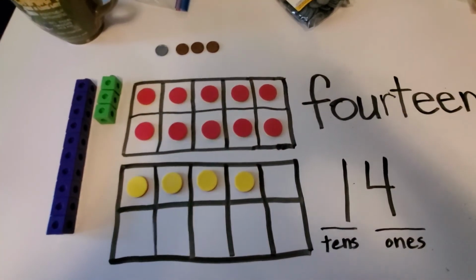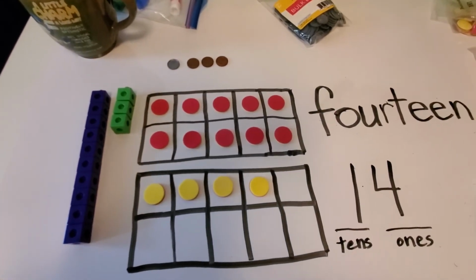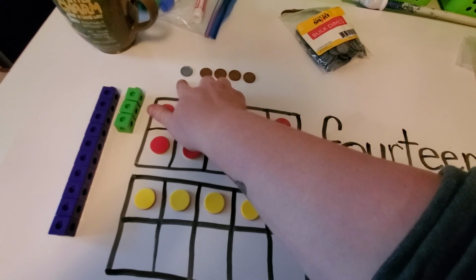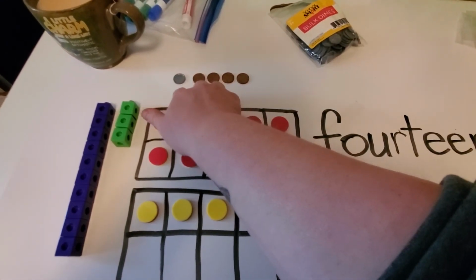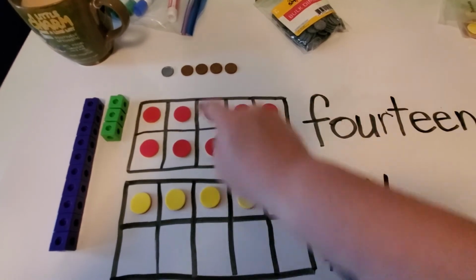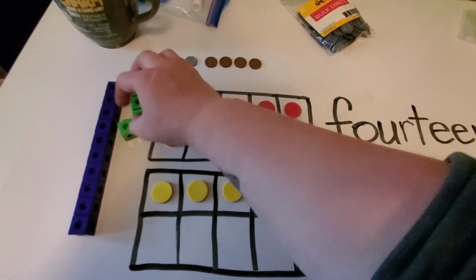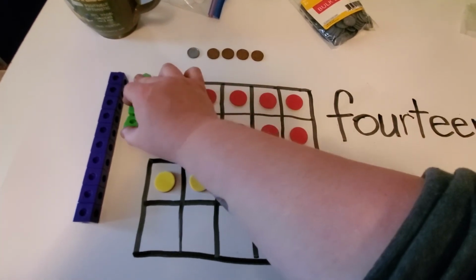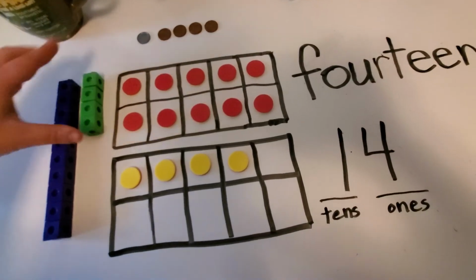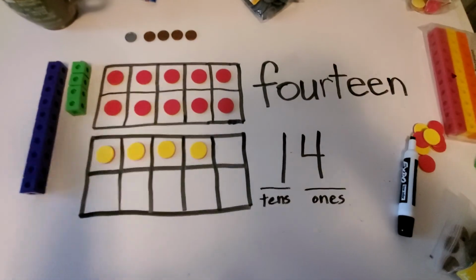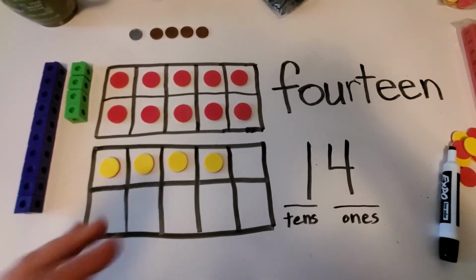And now I'm going to add my pennies too. I'm going to add another penny so that I'll have 14 cents here. So here we have it. We got 10, 11, 12, 13, 14, 14 cents, 1 dime, 4 pennies. I'm going to add another cube. And here we have 14. Okay, so it's another way to make 14. All right. So after 14, boys and girls, we're going to make the number 15.